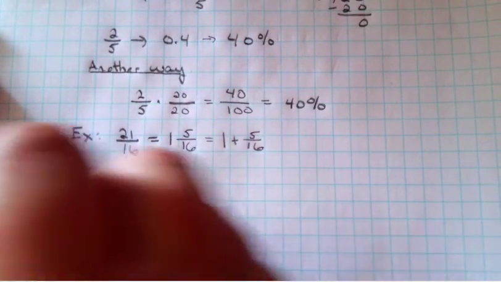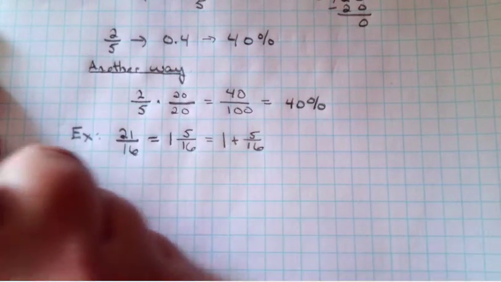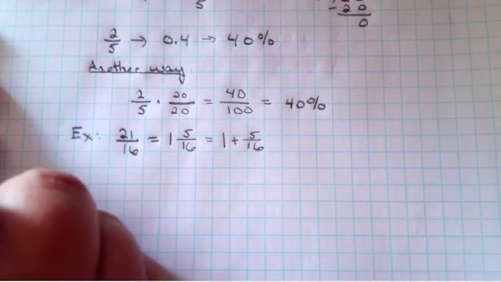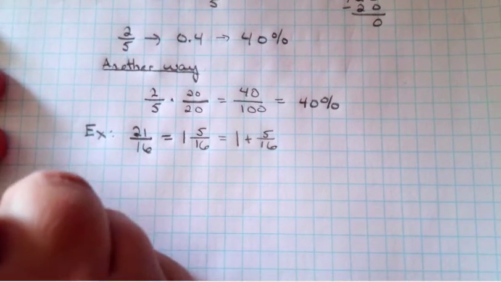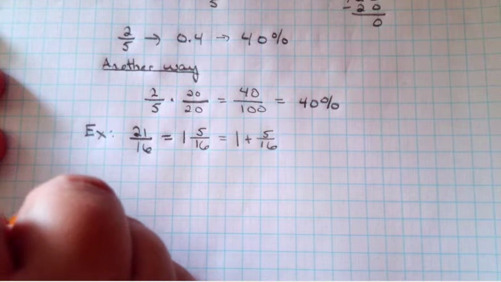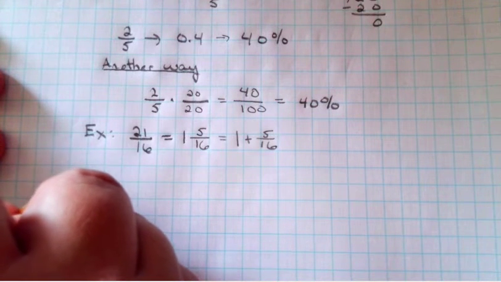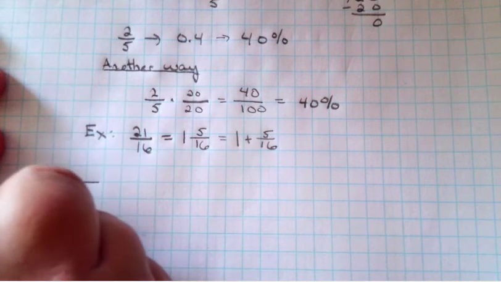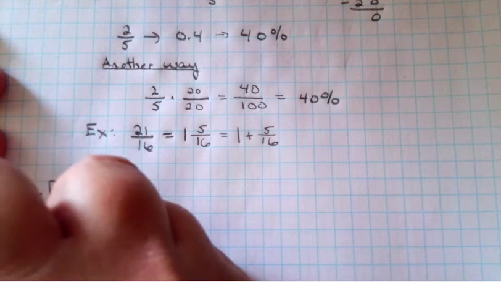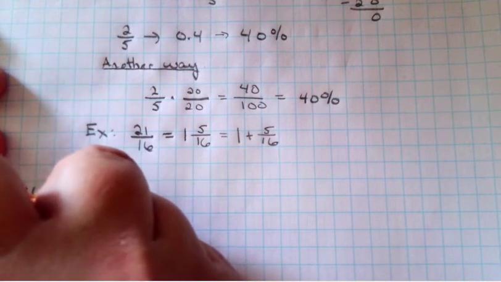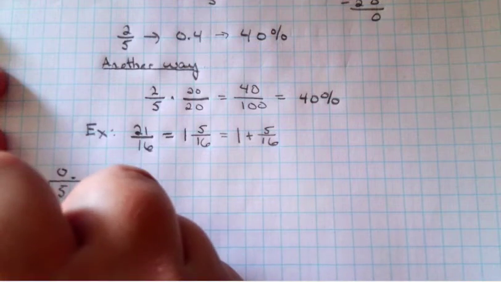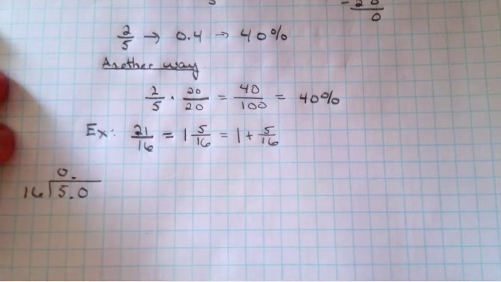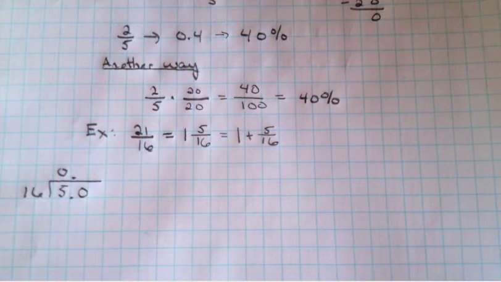So 5/16, kind of as a side note, I'll do it right over here. So I've got 5 inside here, and I got a 16 out here. So I'm going to put my 0, allows me to drop, so 50. So 16 goes into 50, I think 3 times will give us 48.